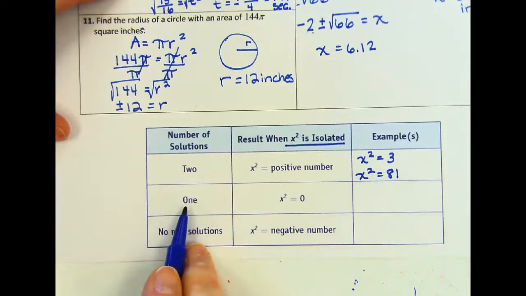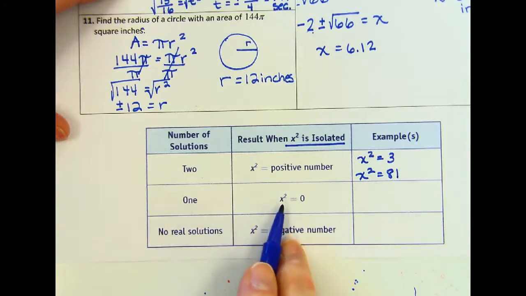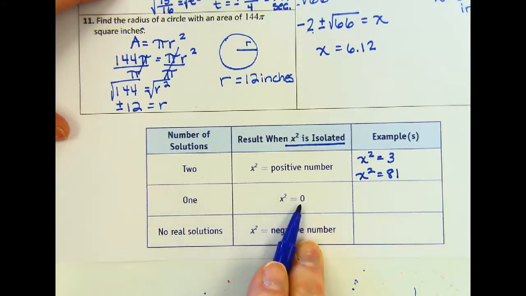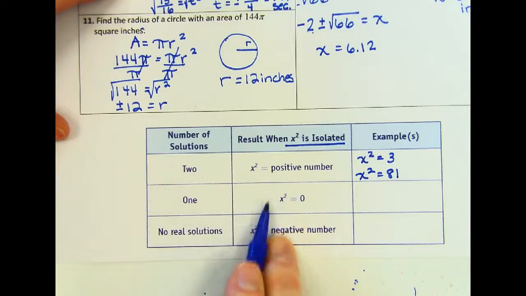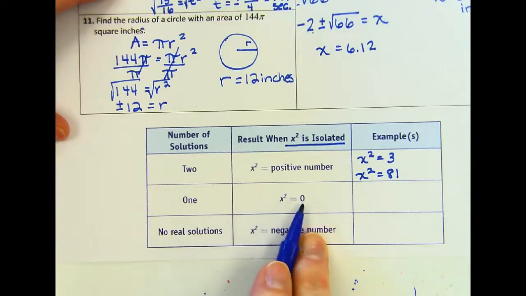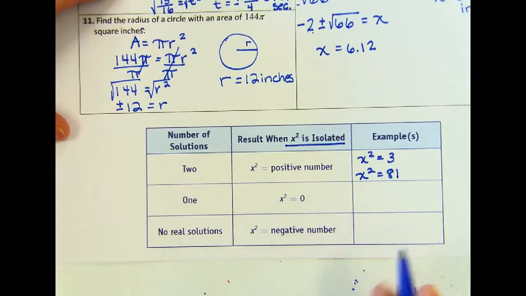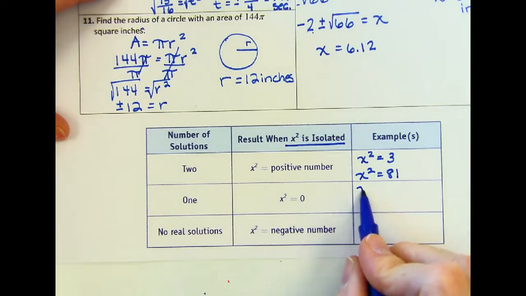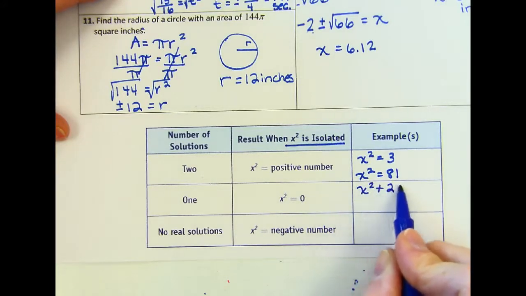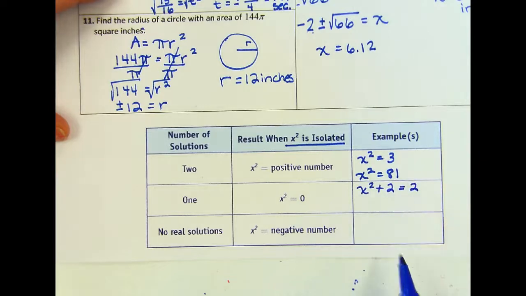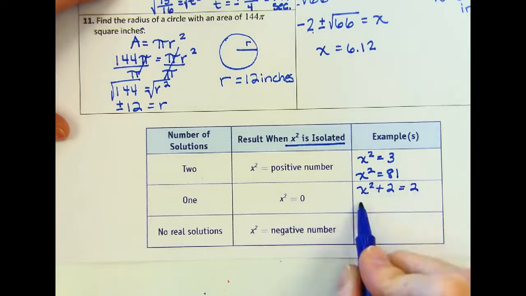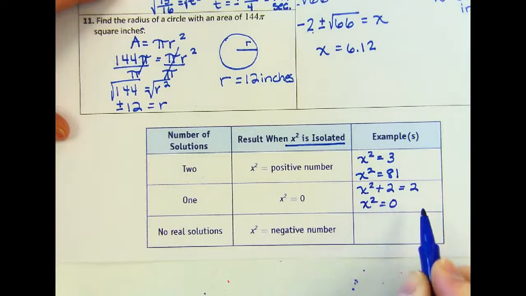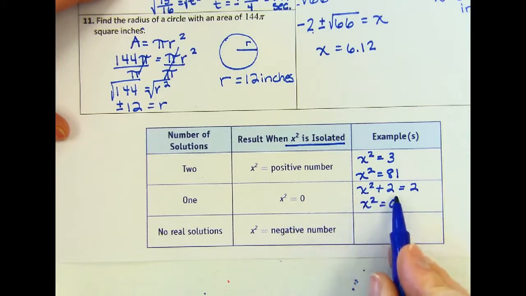Okay, when are you going to get one solution? When x squared equals 0. So it doesn't matter what's going to happen. If you get x squared equal to 0, it'll be one solution. So for example, x squared plus 2 equals 2. If you get the 2's together, you get x squared equals 0. Take the square root, you're only going to get a 0 for an answer.